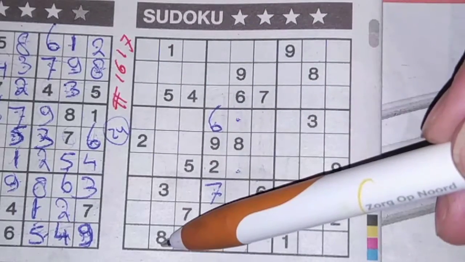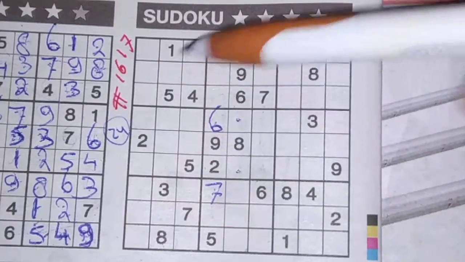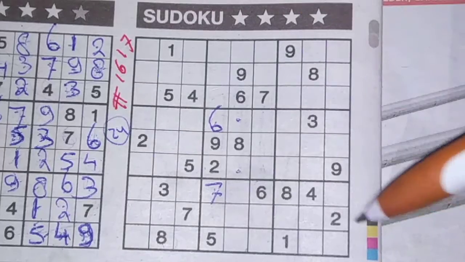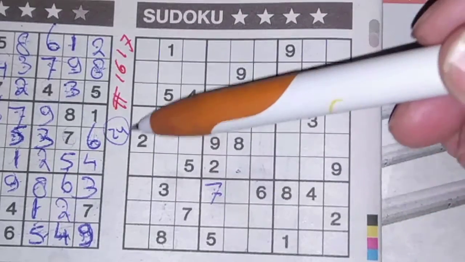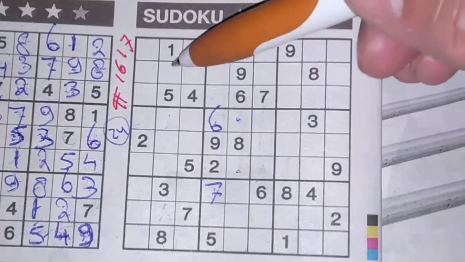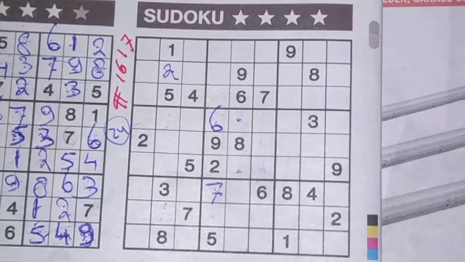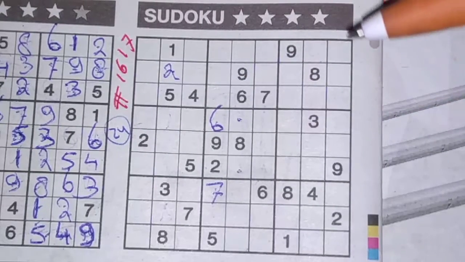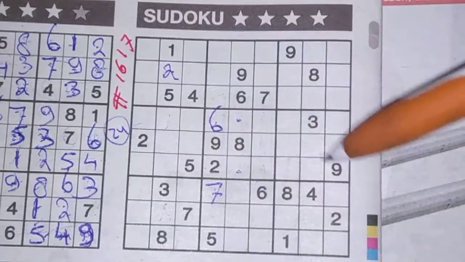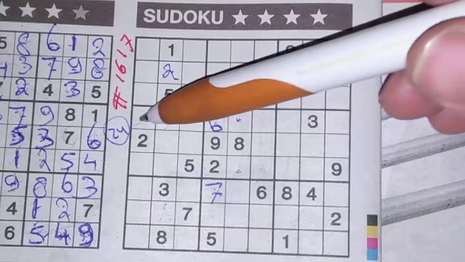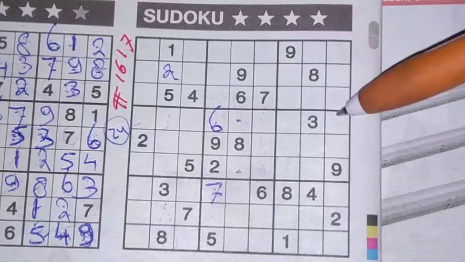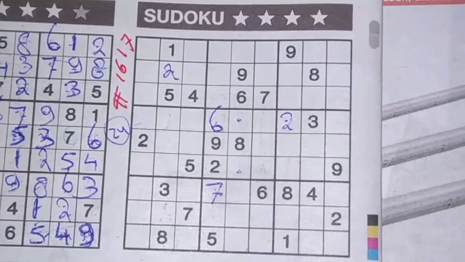Second column. 1, 2, 3, 4, 5 missing numbers. One of the missing numbers is 2. We see here 2, so no 2 there. We see a 2 in this big square, so no 2 in these 3 boxes. So 1 box left for the 2 should be there. And then 2 in this row, 2 in the middle row. So in the row above, only 2 places for the 2 should be here or there. We see here 2, no 2 there, 2 should be there.